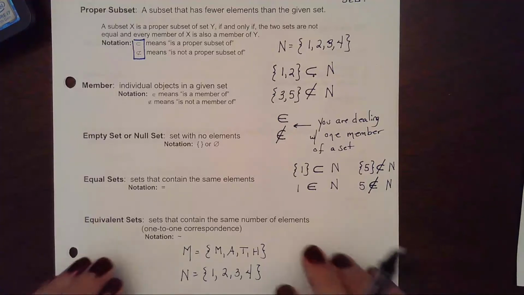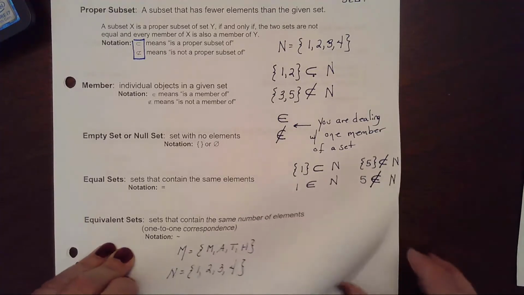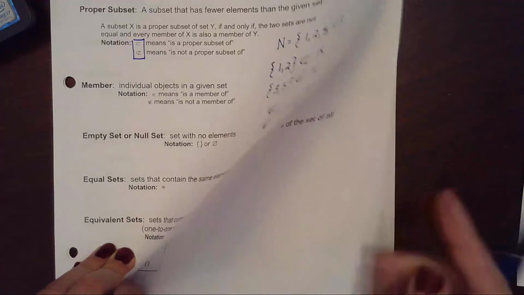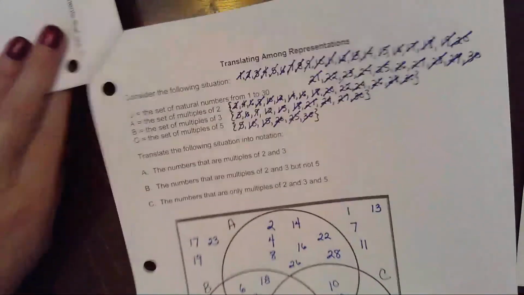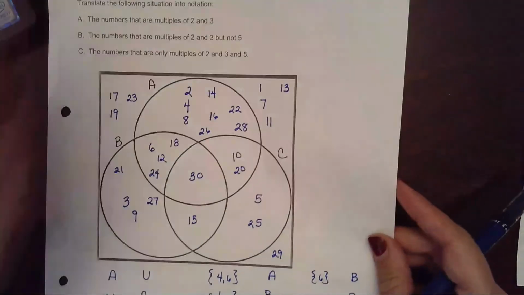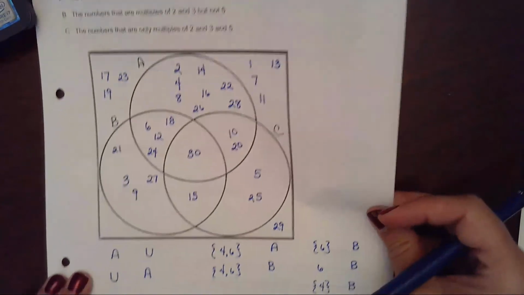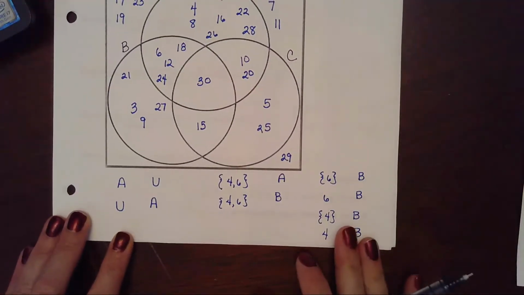So let's go ahead and turn to the first organizing of the Venn diagram we did. So I'm on the front of the last page, and I just made up some problems.